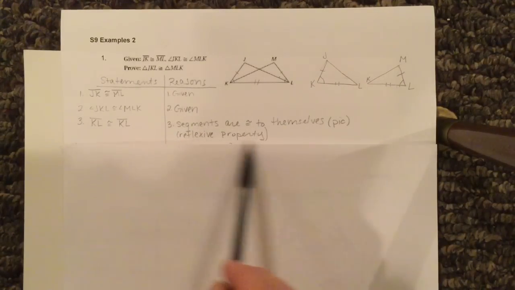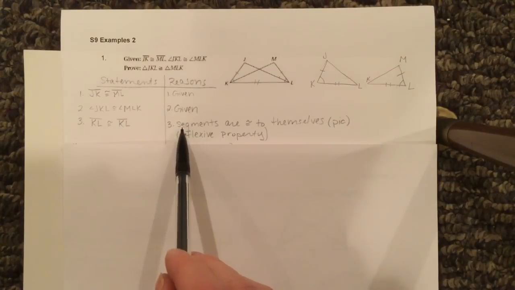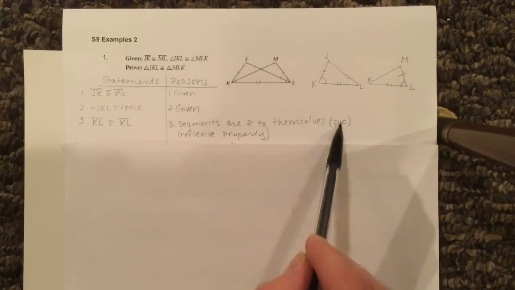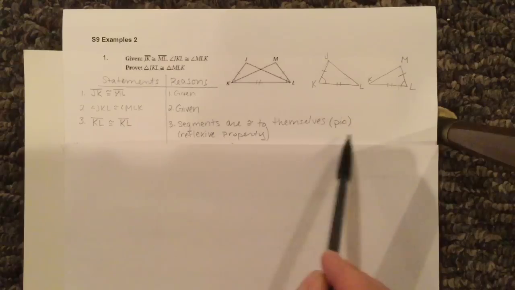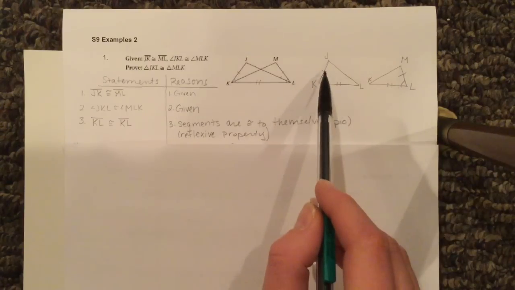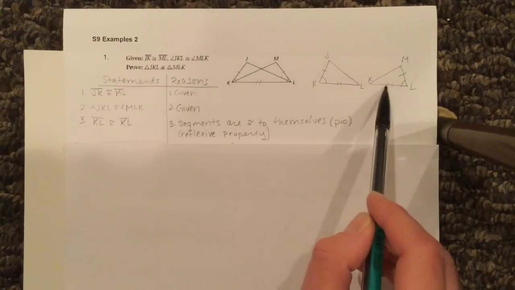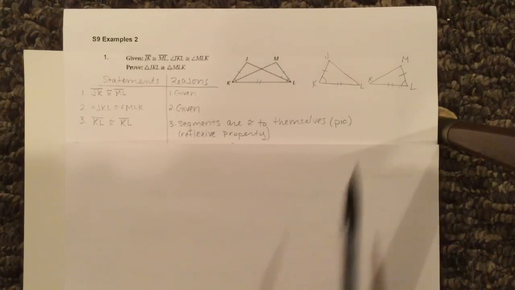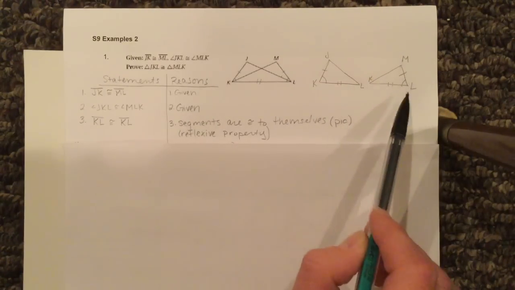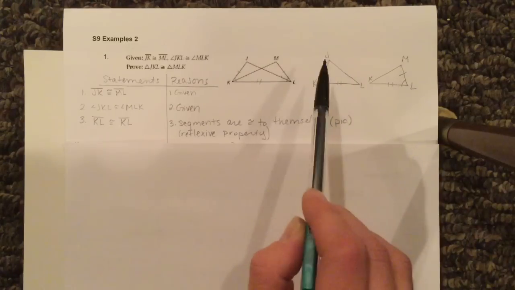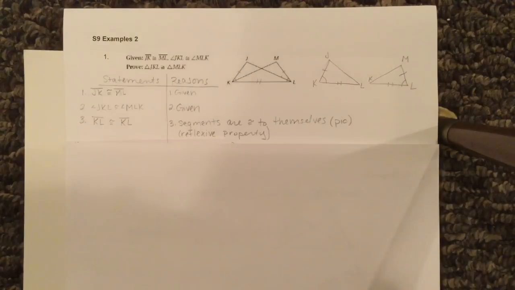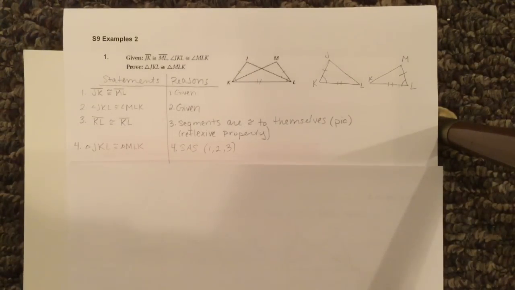This is called the reflexive property, or if you want to write out what reflexive property means, segments are congruent to themselves. I see that from the picture. Remember, in parentheses we write where we got the information from, our picture. So now I have side, angle, side on both triangles. That's enough to say that triangle JKL is congruent to triangle MLK. That's my final statement and reason.